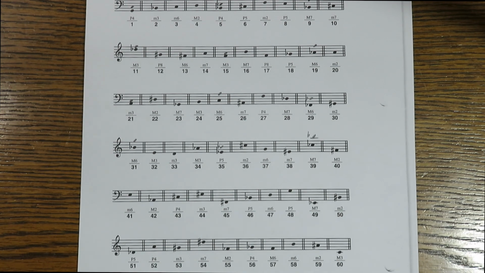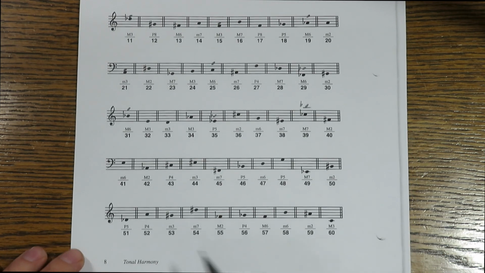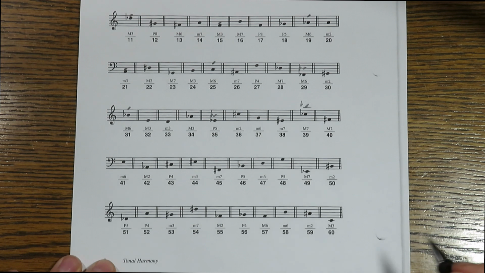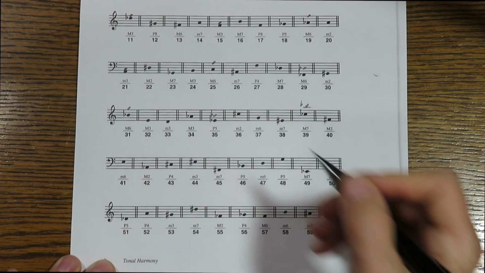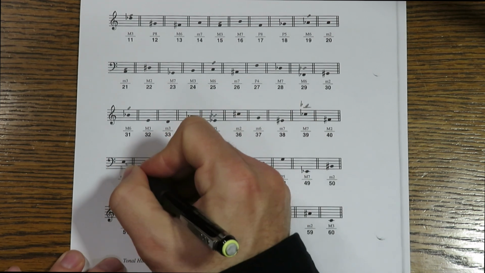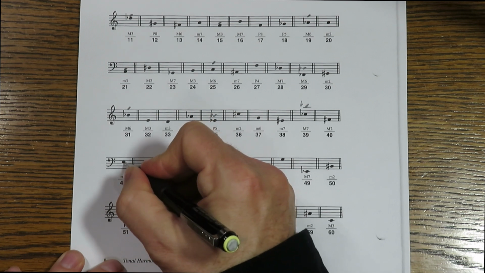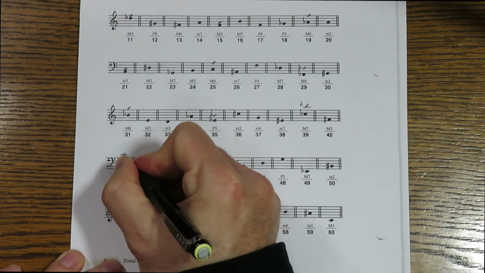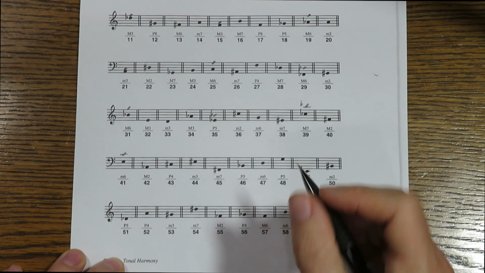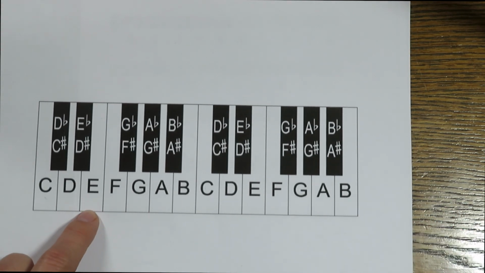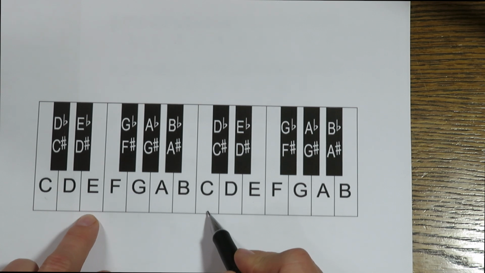Okay, all right. Now we're back in bass clef. Number 41, a minor sixth above the E. Okay, so let's do our sixth. Let's get our interval. Okay, E, G, B. So we have a middle C there. So E to C, E to C. There's our sixth.